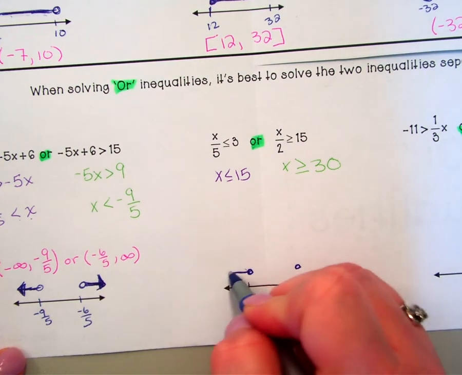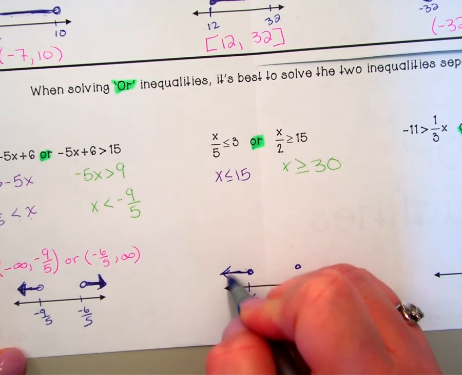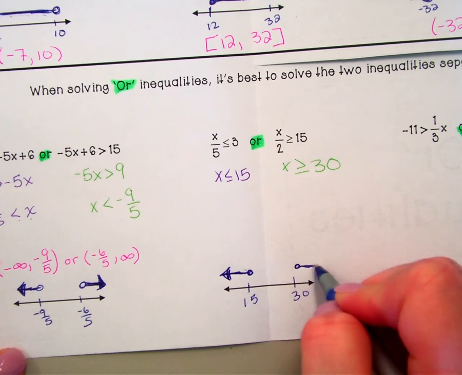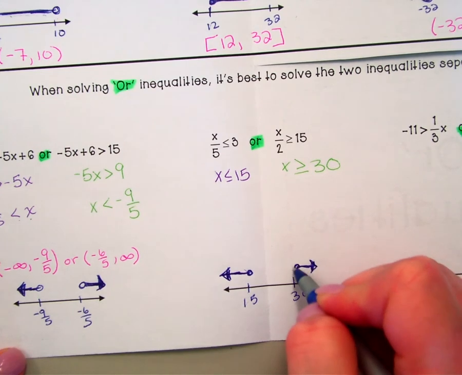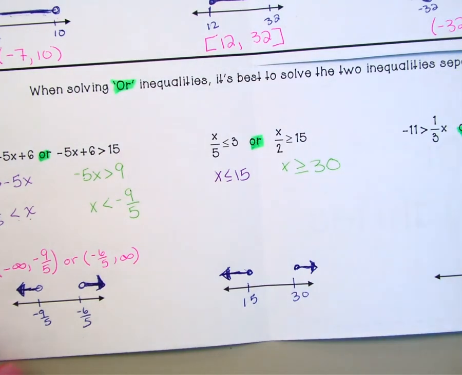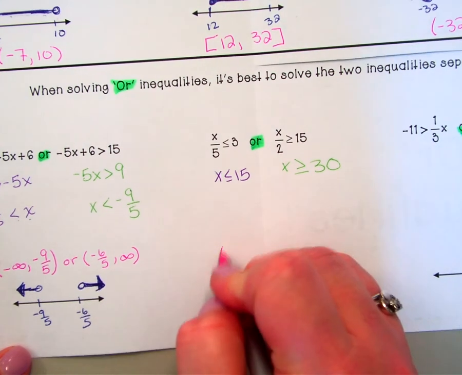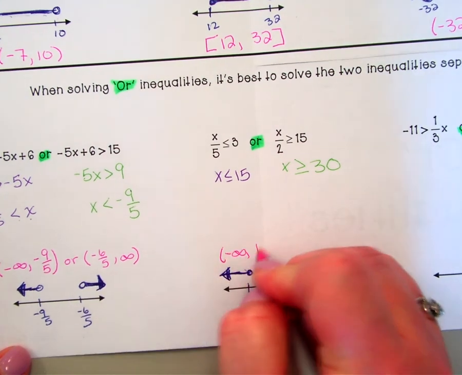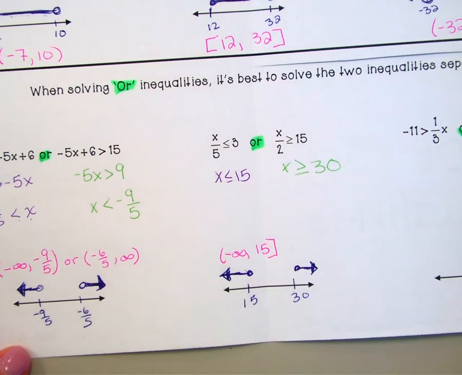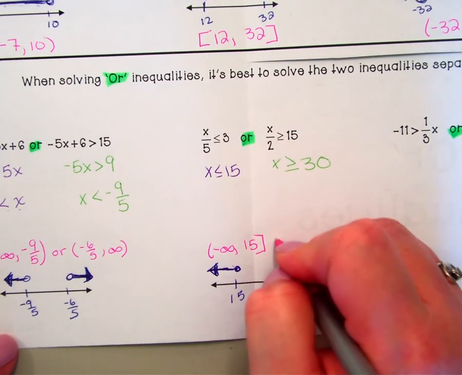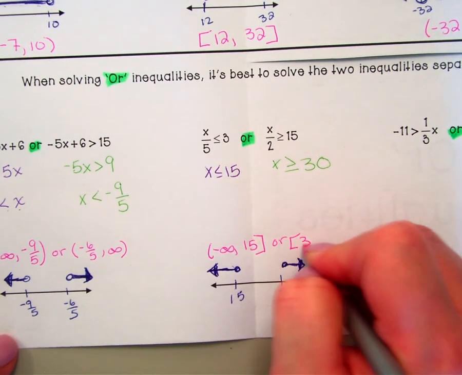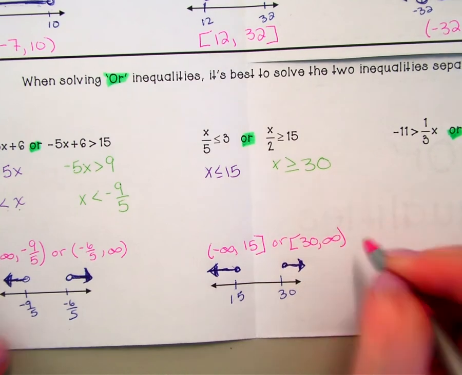X is less than 15, or greater than 30. So again, this shading is going to go towards negative infinity to begin with. And then it's going to end at 15 with a bracket, or 30 to positive infinity.